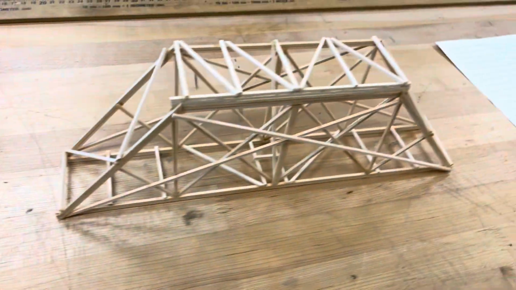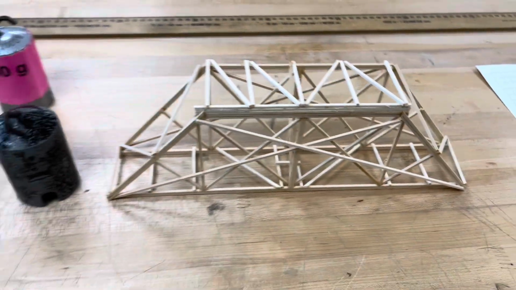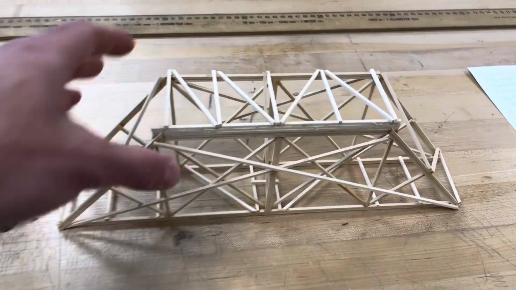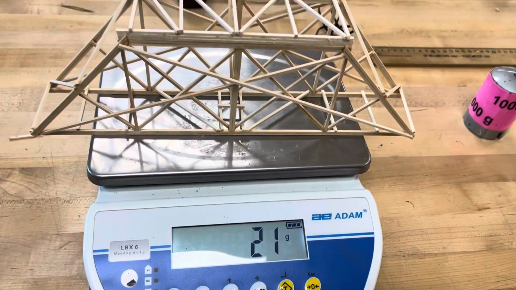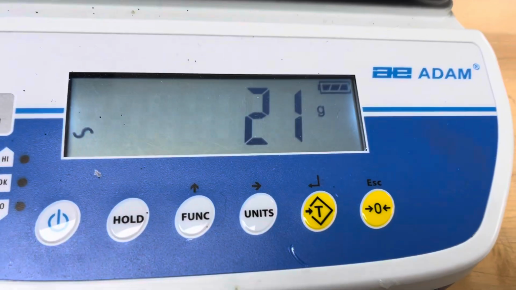This bridge, you might guess, is not 1,000 grams. It's not made of steel. It's made of this very light basswood. Let's go ahead and put it on. And you can see it only has a mass of 21 grams, okay?